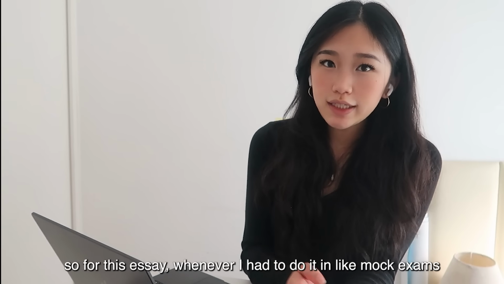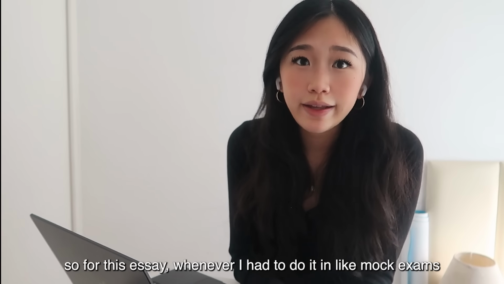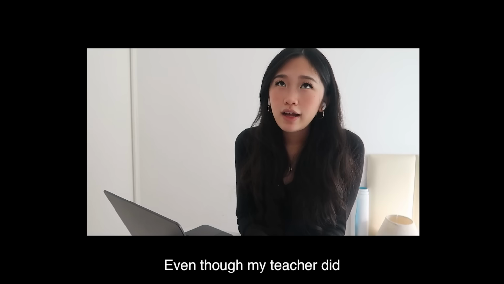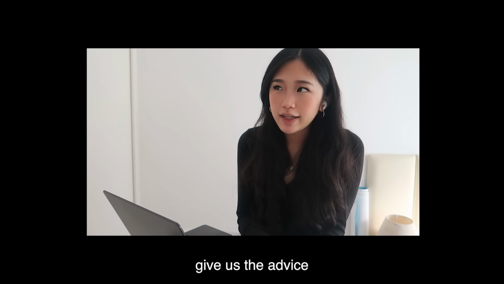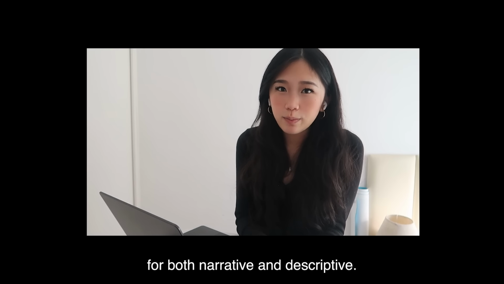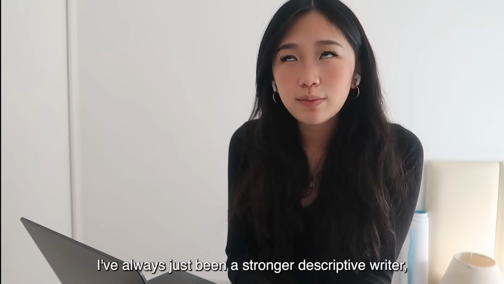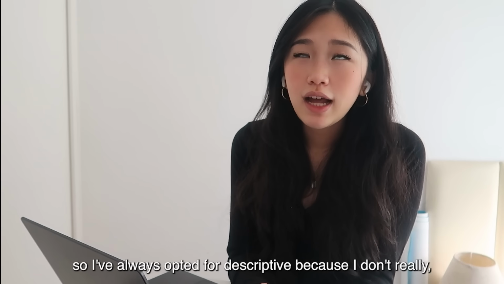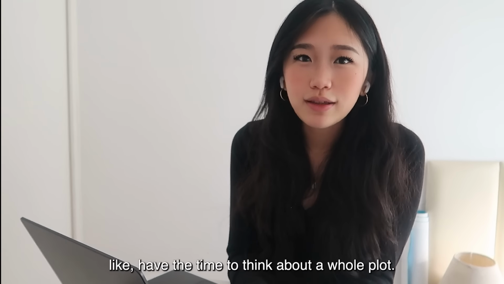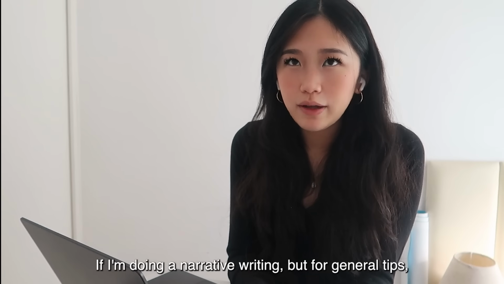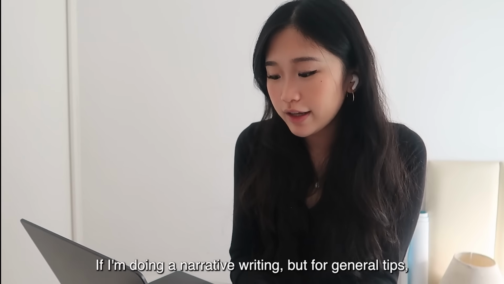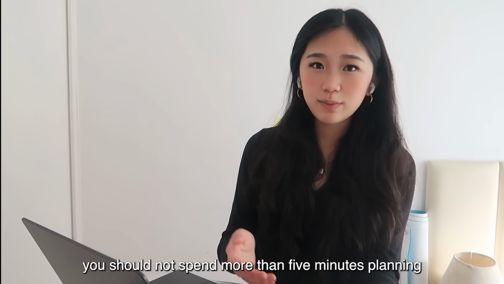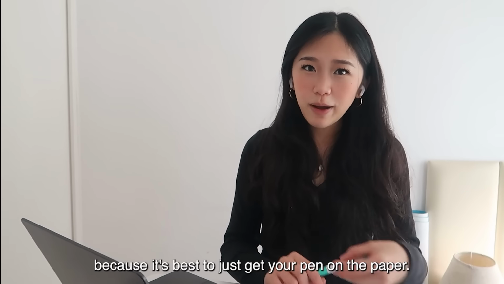So for this essay, whenever I had to do it in mock exams and the final exam, I always chose descriptive writing. Even though my teacher did give us the advice that you should be kind of prepared for both narrative and descriptive, I've always just been a stronger descriptive writer. So I've always opted for descriptive because I don't really have the time to think about a whole plot if I'm doing narrative writing. But for general tips, you should not spend more than 5 minutes planning, because it's best to just get your pen on the paper.